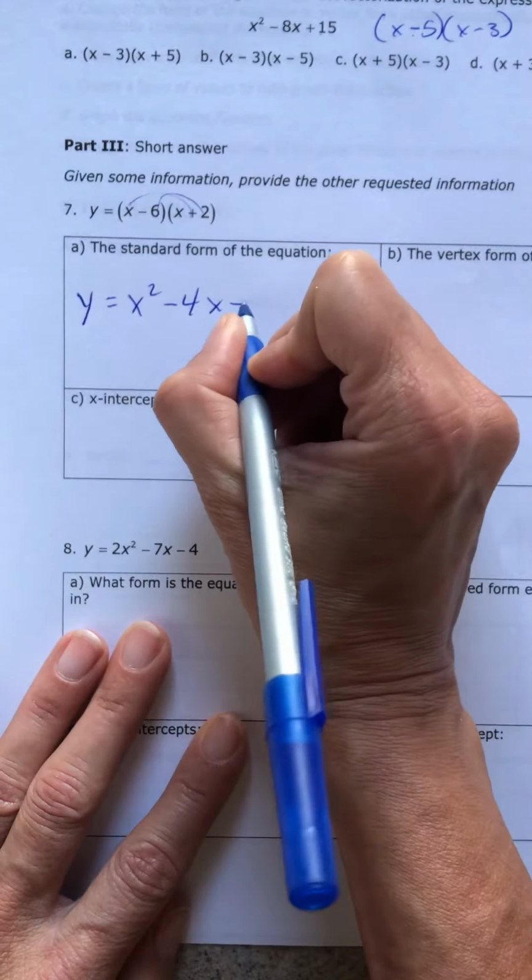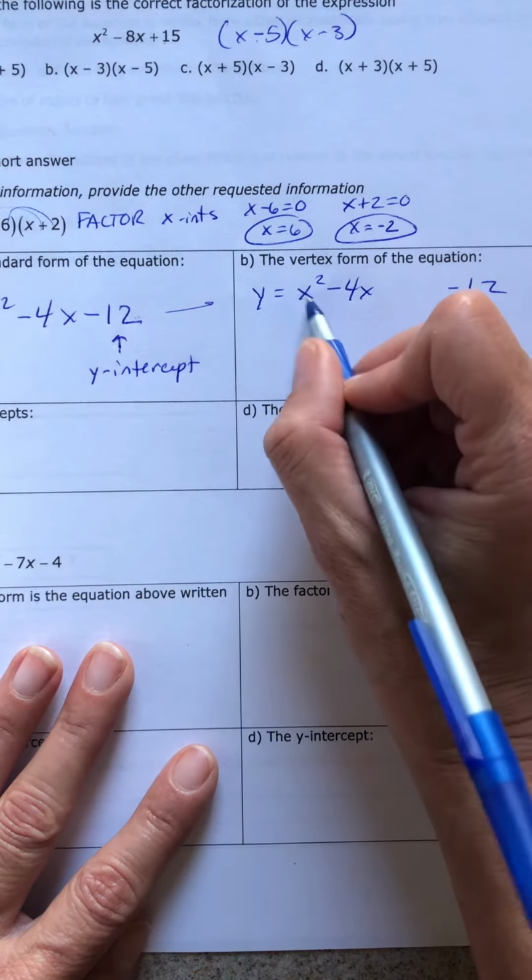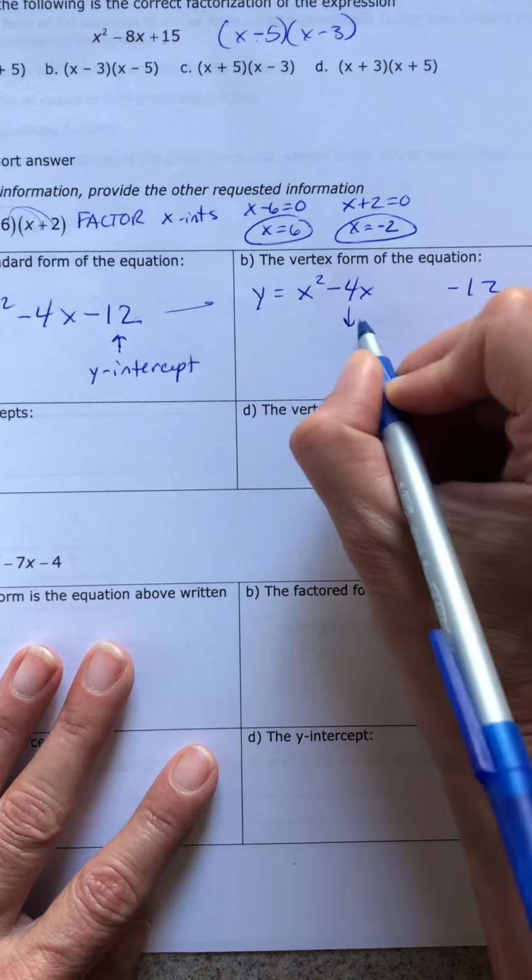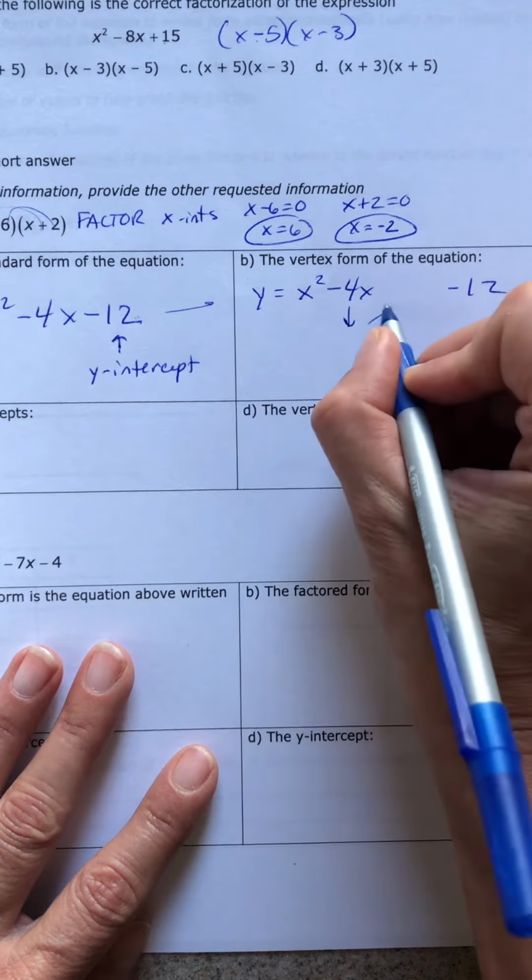So you take your standard form. When you're changing to vertex form, remember the first thing you do always is move that constant out of the way. Take that -12 and move it out of the way. Now since there's no lead coefficient, you can go ahead and take half and square it. Half is -2, squared is 4. But you can't just go adding a 4, you also have to subtract the 4. So remember we did x minus the 2 squared minus the 16. So your vertex is 2, -16.